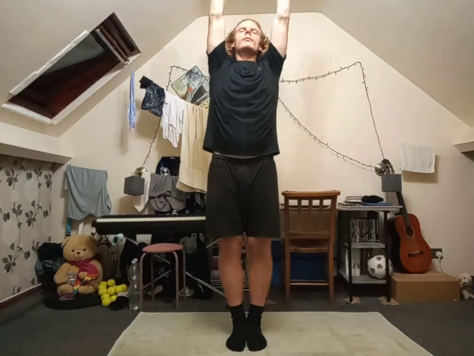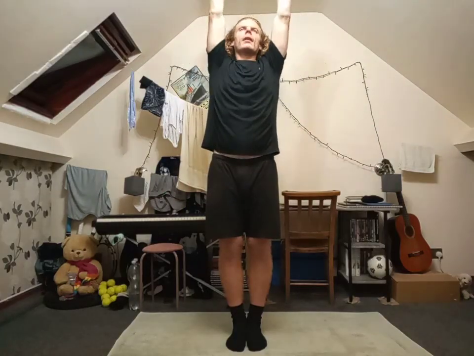The eagle's wings. Breathe in and lift the arms up. And breathe out, let the arms down. Again, in, the arms up. And out, the arms down. Again, in, the arms up. And out, the arms down.